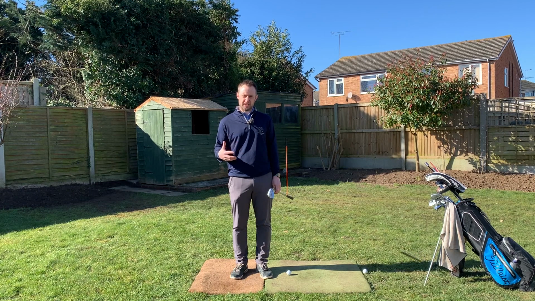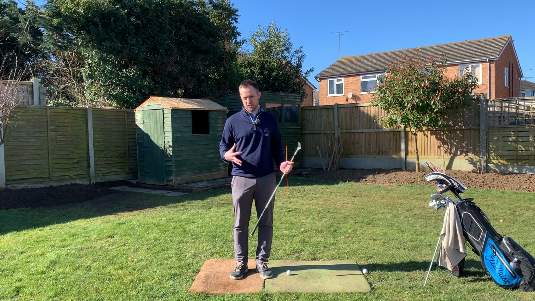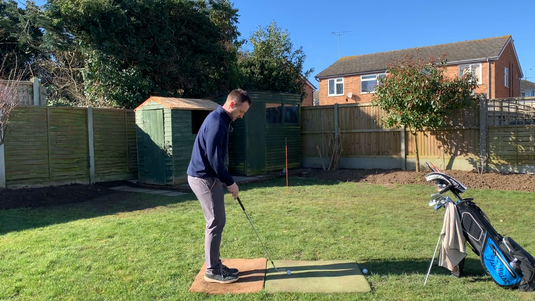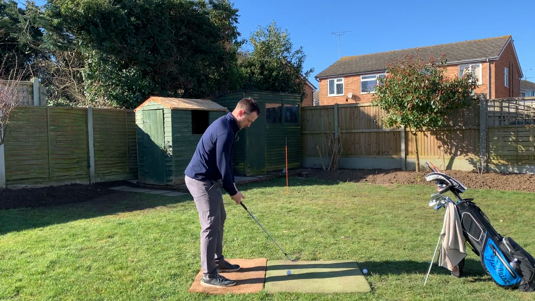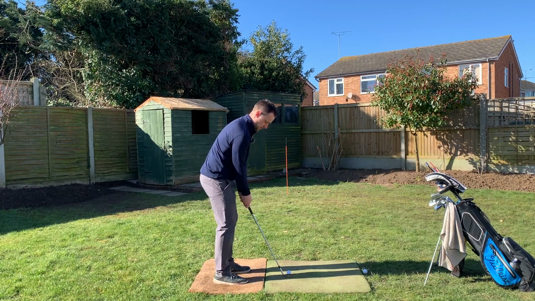So how far should I stand away from the ball when I'm chipping? Well, I would certainly advocate that we stand a little bit closer than we would in a full shot, just to help with connection. And I'm just going to show you that here. So you can see if I was hitting my full lob wedge, I'd be in this position. But when I'm chipping, I've gotten a little bit closer.